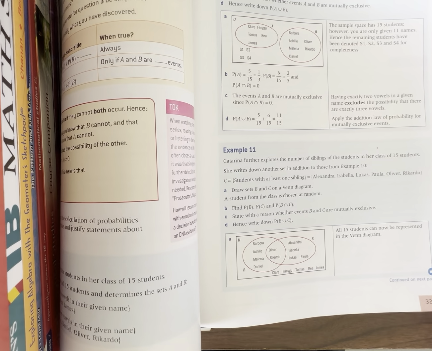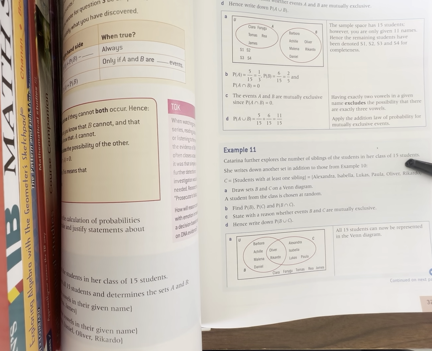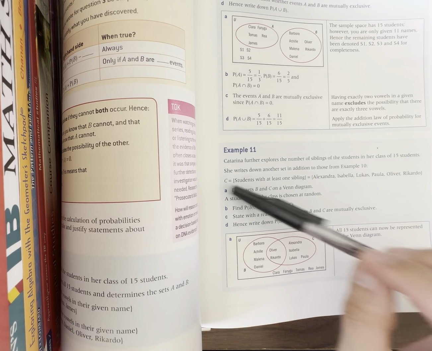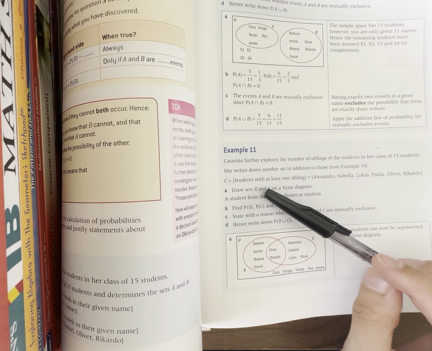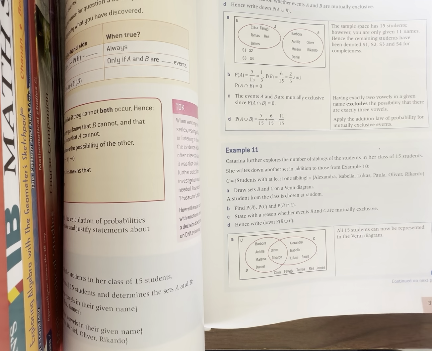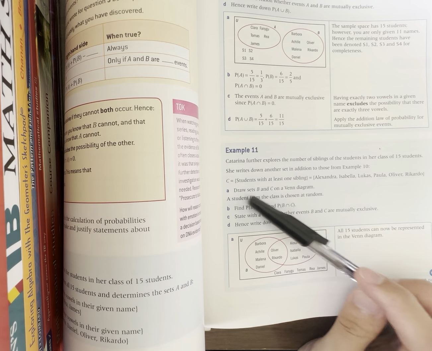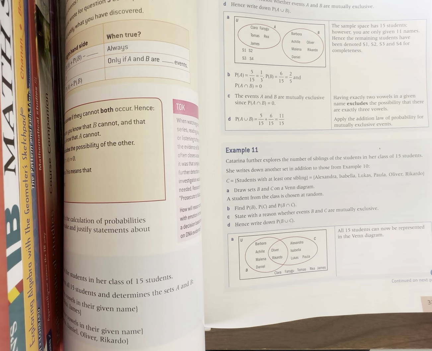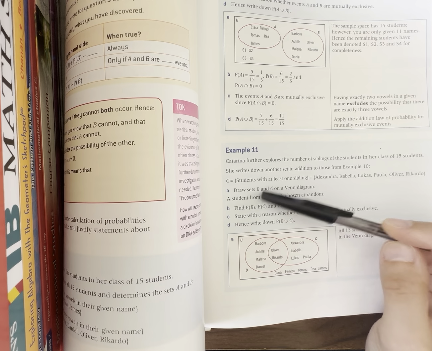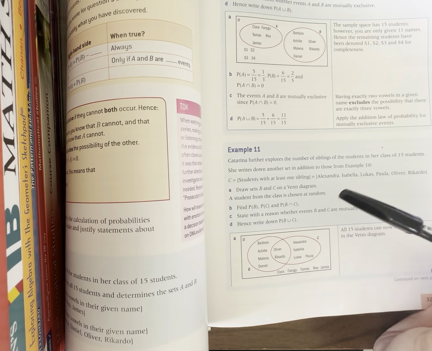Moving on to example 11, which is a continuation of example 10. So same total number of students, and we are told that for the third group, these are the students with at least one sibling, and then we have the names listed for us. So we're asked now to draw sets B and C. So notice what sets they're asking us to include. We're not asked to include A, at least for this one. We're just asked to draw sets B and C.